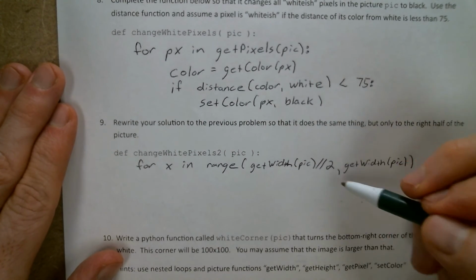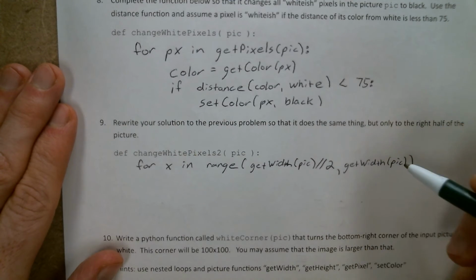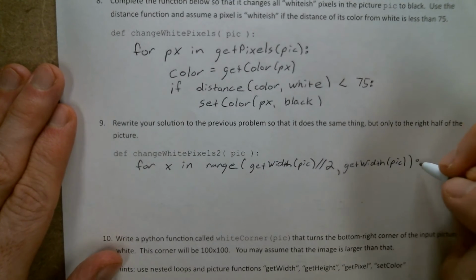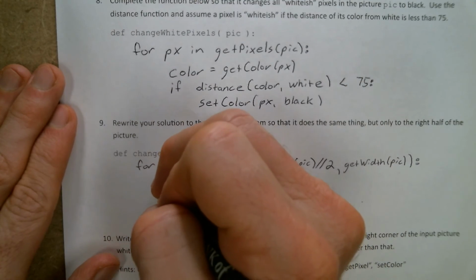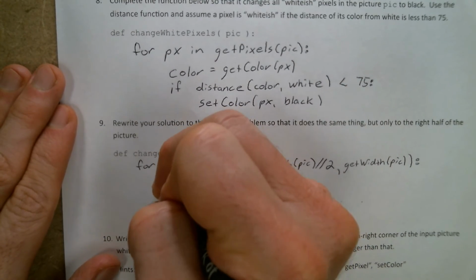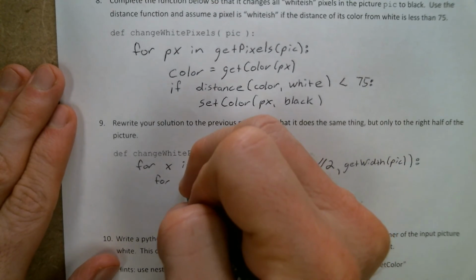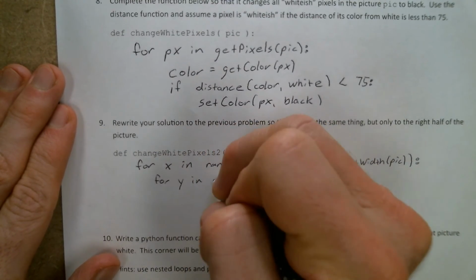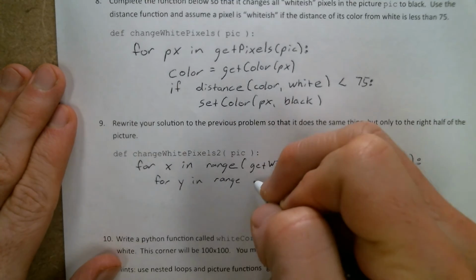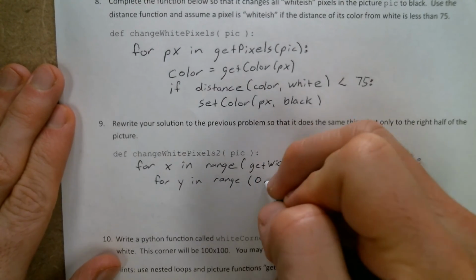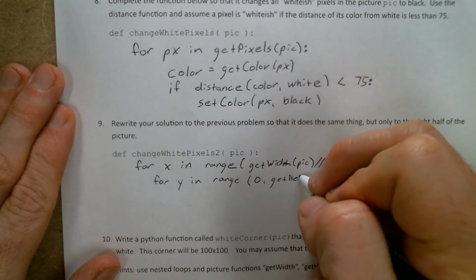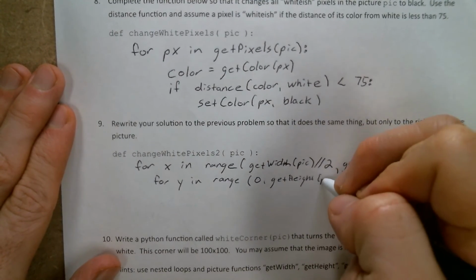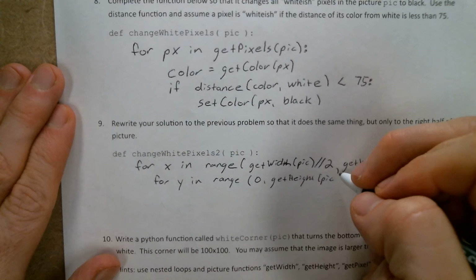All right, so I'm using this get width to say start at the halfway point, go to the end. So there's my outer loop. My inner loop is going to be the y's. Now I am going from the top to the bottom, so my y range can just be from 0, which is the very top, to get height of the pic.